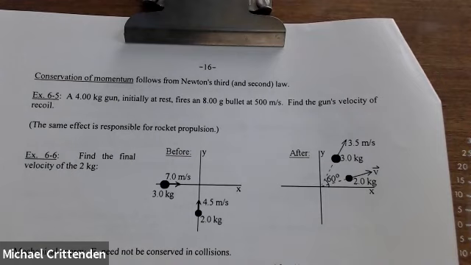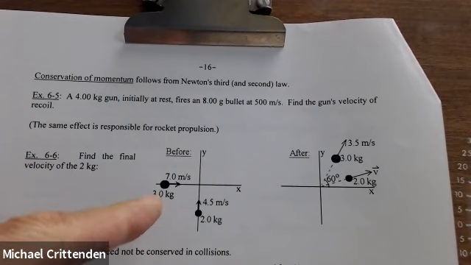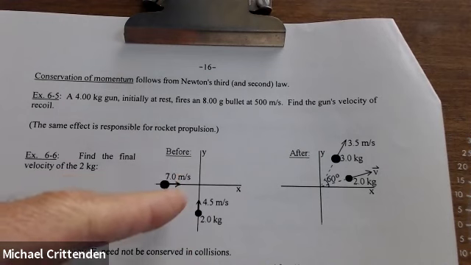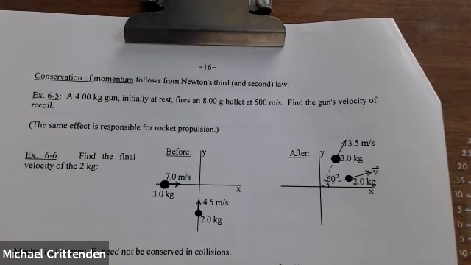Number 6 is a collision. Could be two balls on a pool table, except the numbers aren't quite right. Balls on the pool table would have the same mass, and I made them different. And this is a little on the heavy side for billiard balls also. But aside from that, it's something kind of like that going on here anyway. So here they are approaching each other. We're going to say the origin is the point where they collide.